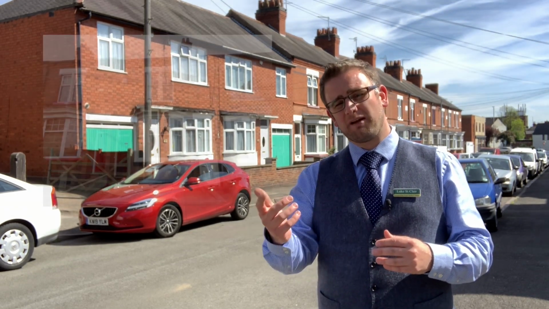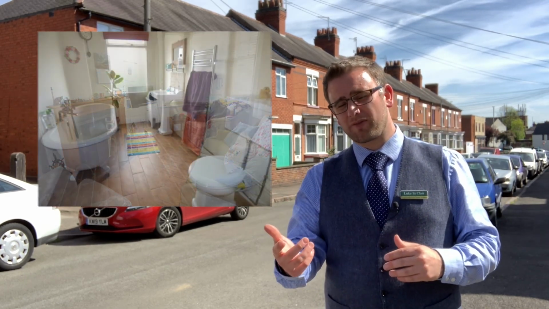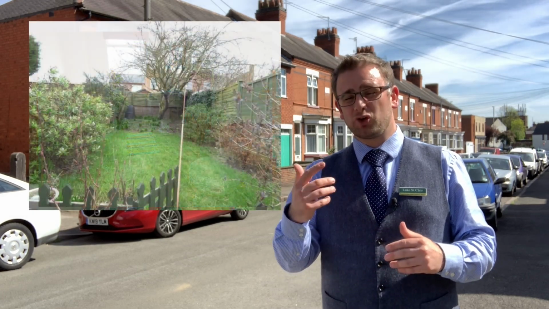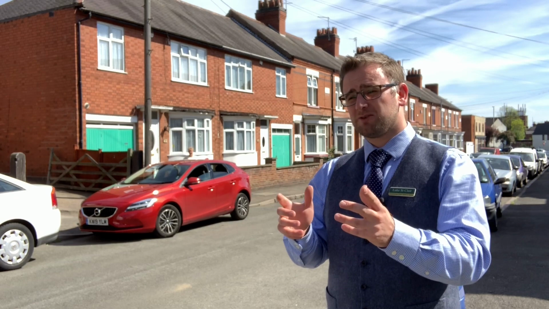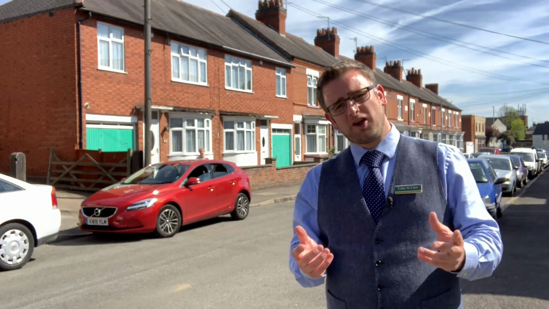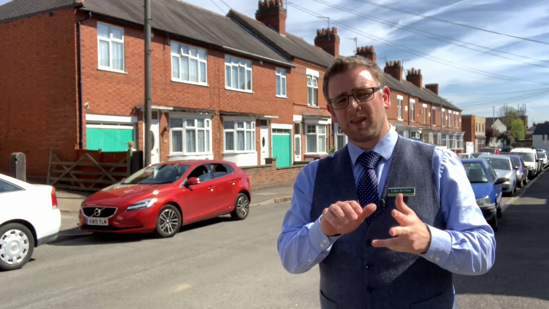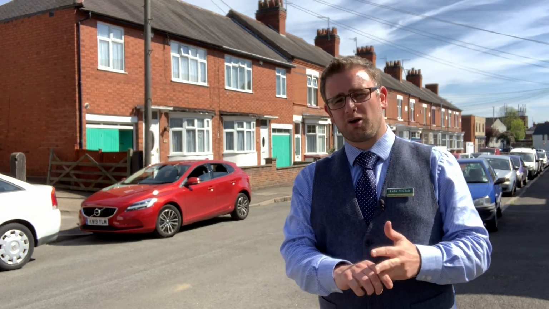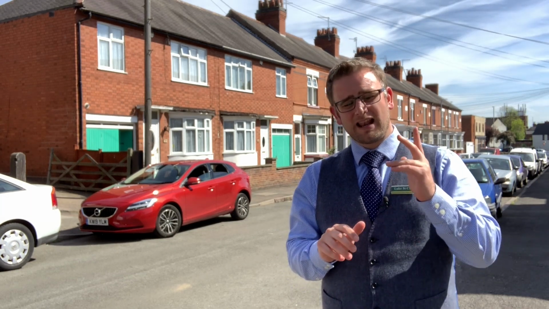Let's have a look. Here we have the front of the property. Here we have the lounge with that gorgeous fireplace, we have the bathroom with that claw-footed bath, and we have a good sized garden. Now I love Spencer Street because where it's positioned is that you're not too far from the parade within Oadby Town Centre. You've got access into the city centre as well for Leicester, and you've also got access towards Market Harborough, well served by bus routes.